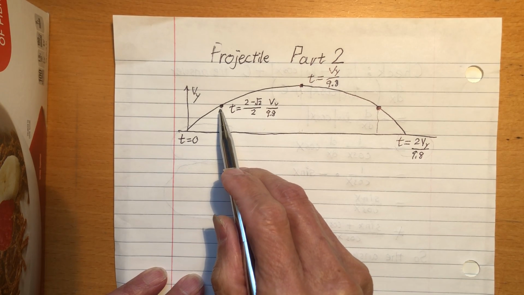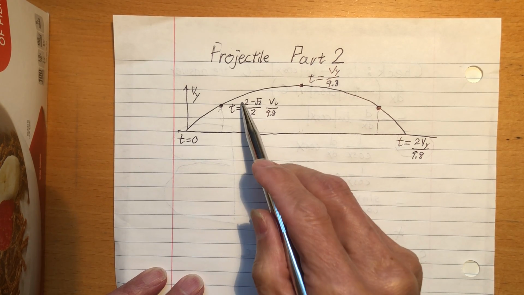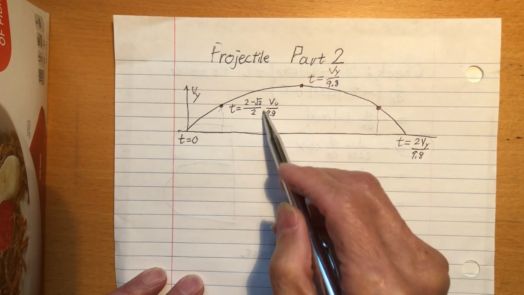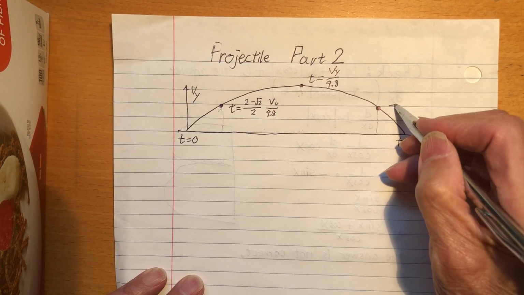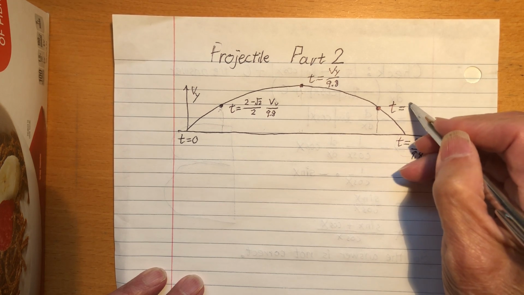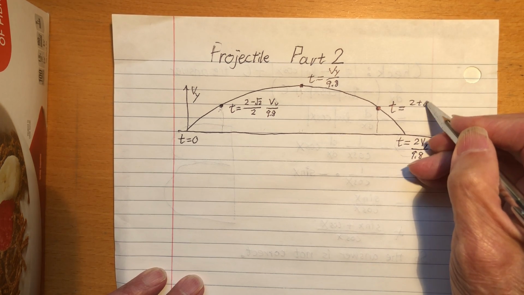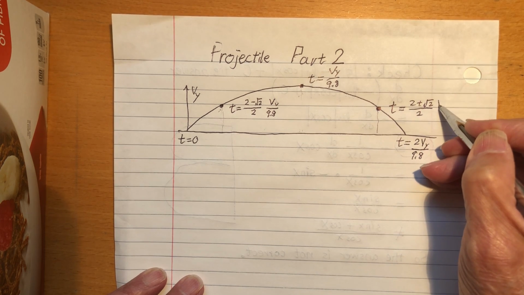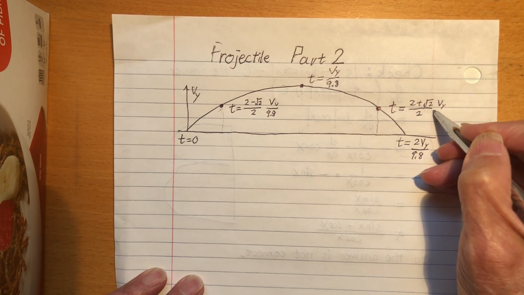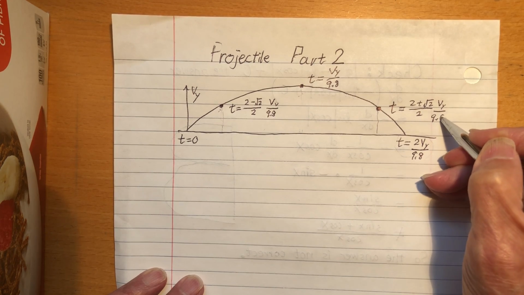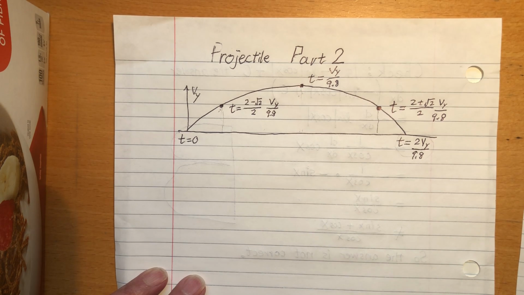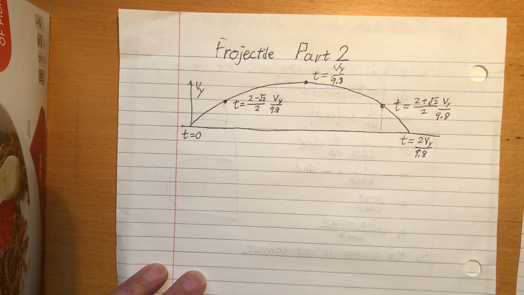This time is this number multiplied by this time. And this is y. This is the summary of Part 1.